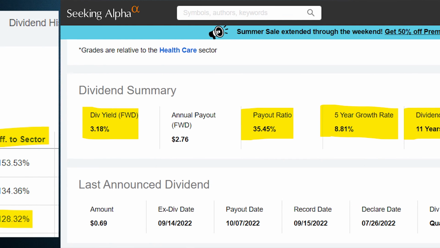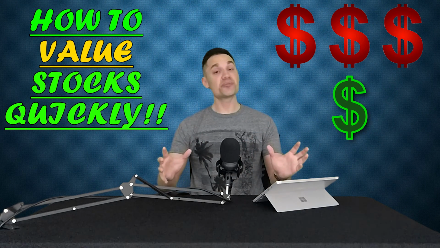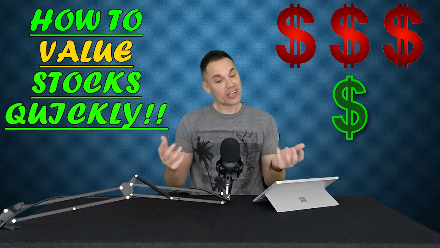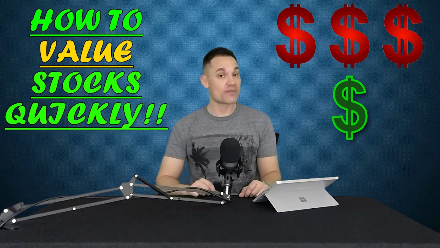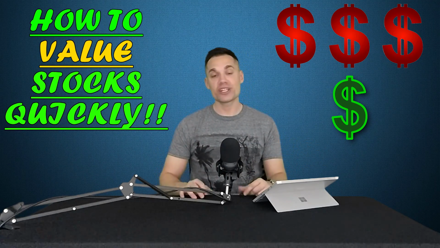And if we click on the dividend yield sub-tab, we can also see that their dividend yield is more than 100% higher than the sector average. So it's a fantastic dividend overall, in my opinion. So when I put the whole picture together, at least for me, Merck really ends up looking like a pretty good value here at these levels. And these are the general methods that I would use to make a quick determination here on Merck.